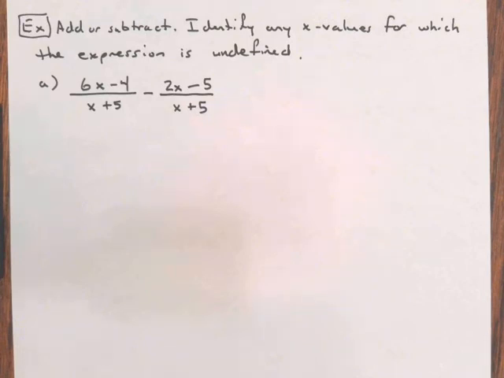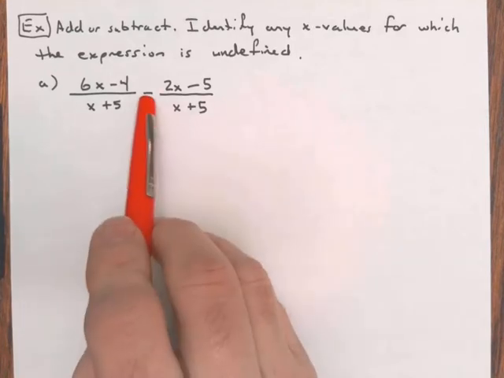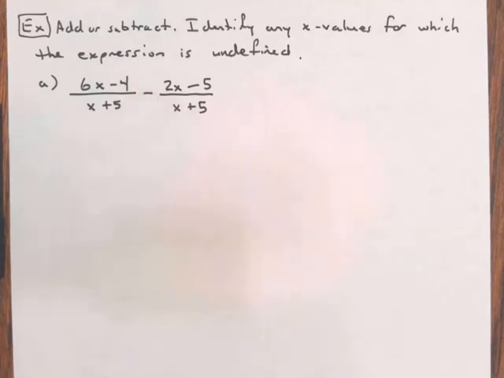For this example, we'll go through and add or subtract the fractions. In this case, we'll be doing a little subtraction. And we also need to identify any x values for which the expression is undefined. You can identify those x values at the beginning of the problem or at the end.